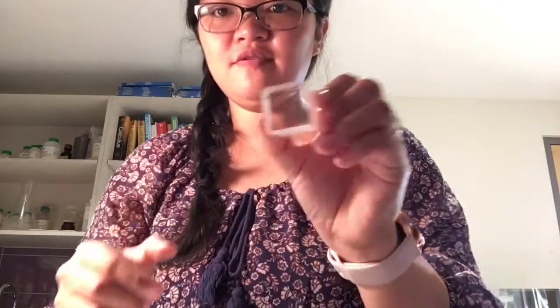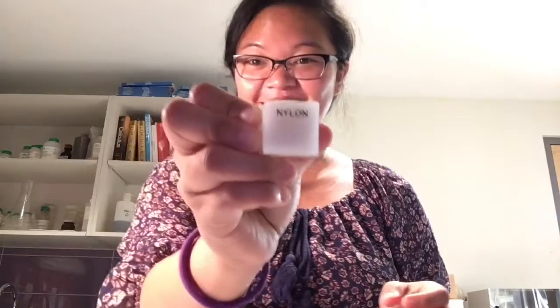I chose 5 objects right here. I chose copper. I have iron. I have poplar, I have acrylic, and I have nylon.